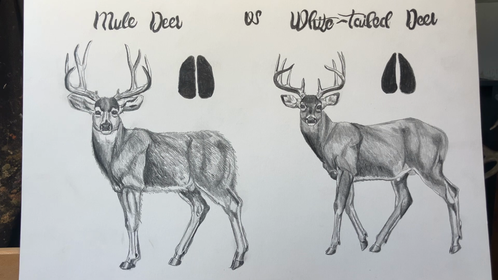Okay, the next feature would be the body. And this is a tough one, and I don't recommend using it as a way to determine what species you're looking at. But the mule deer are typically bigger bodied, and to me they look stronger. Whereas a whitetail deer has a little more of a wiry appearance. But with that being said, I've seen whitetails that were built like a bull.